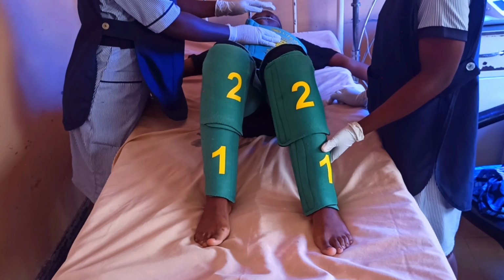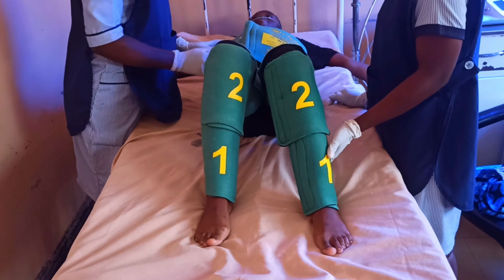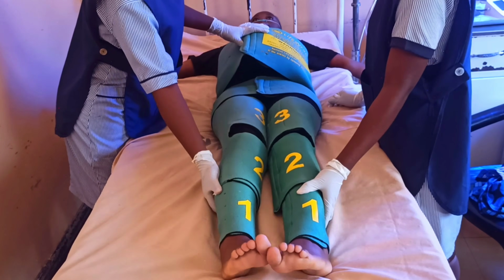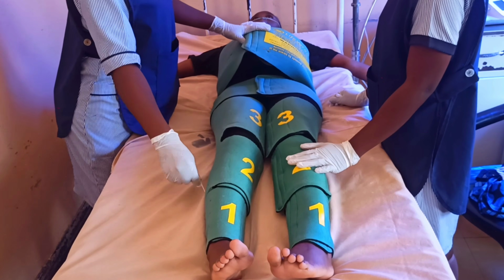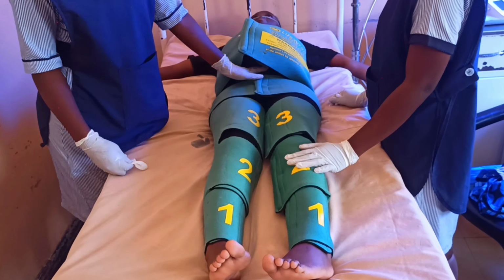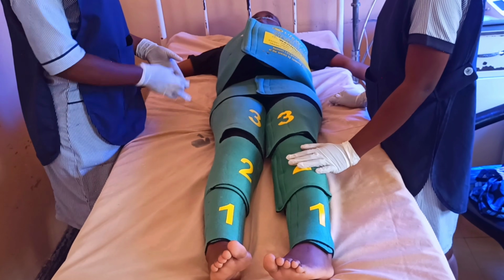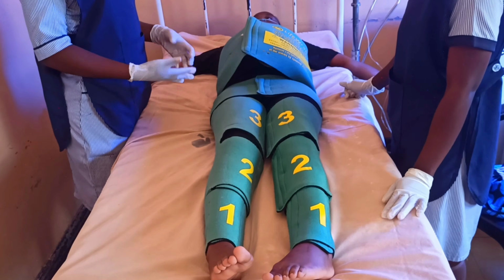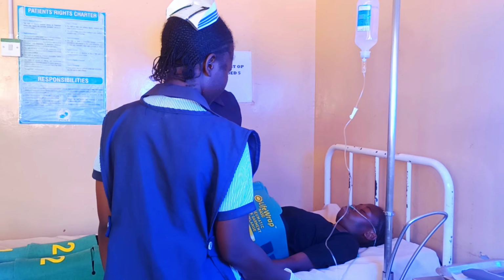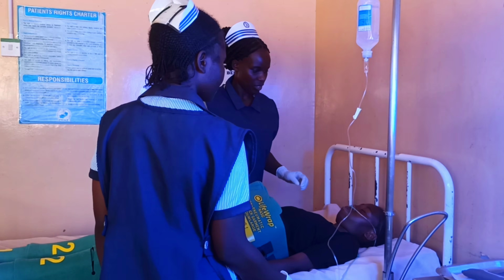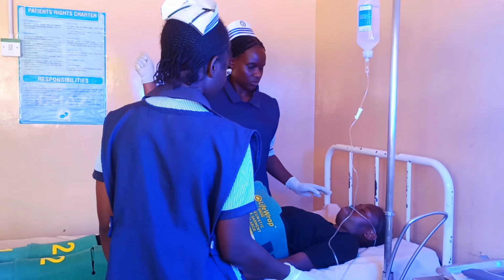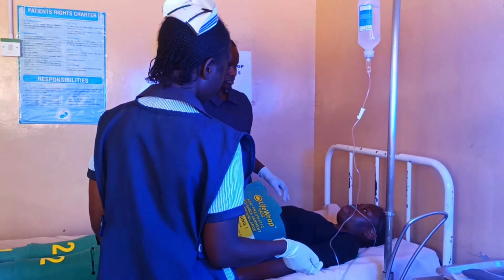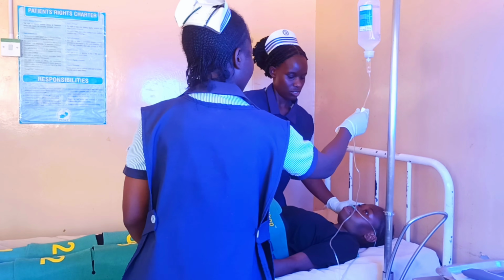Then for this one, which is on the abdomen, we have inserted it in a way that she is able to breathe well, and then we have left a space here where we'll be able to palpate the uterus. See if it's contracting. Okay, so Mrs. Zulu, we are done. We're going to remove this oxygen because we've got another oxygen machine in the ambulance, the one that you're going to use. So assistant, you can close that.